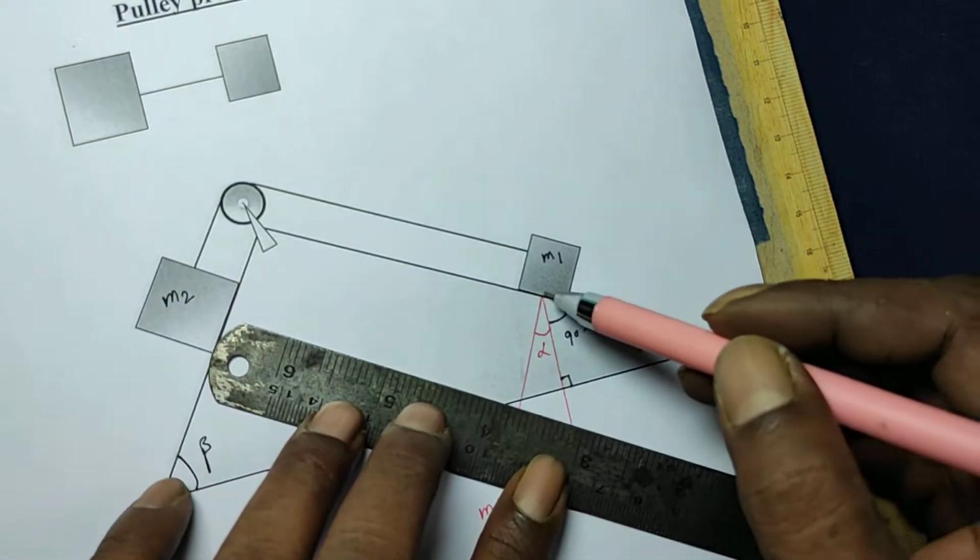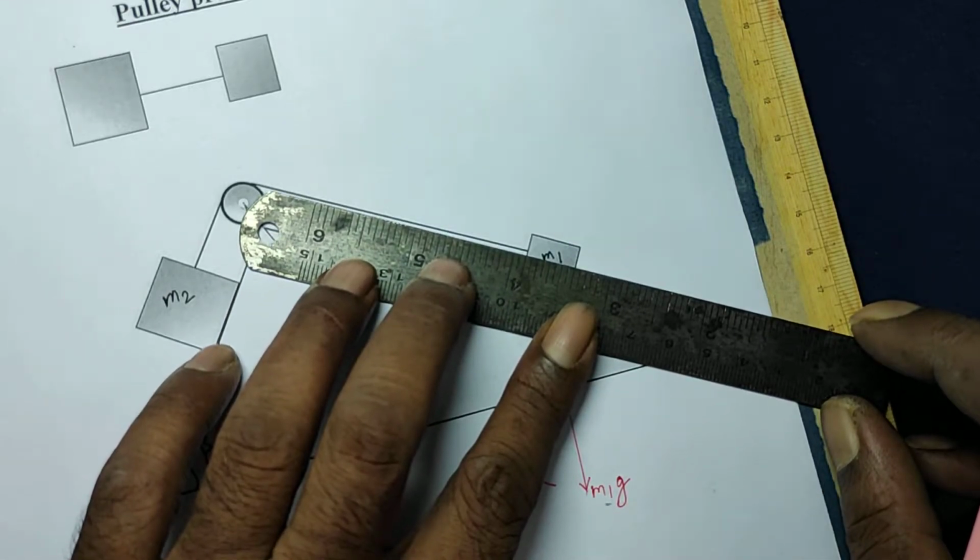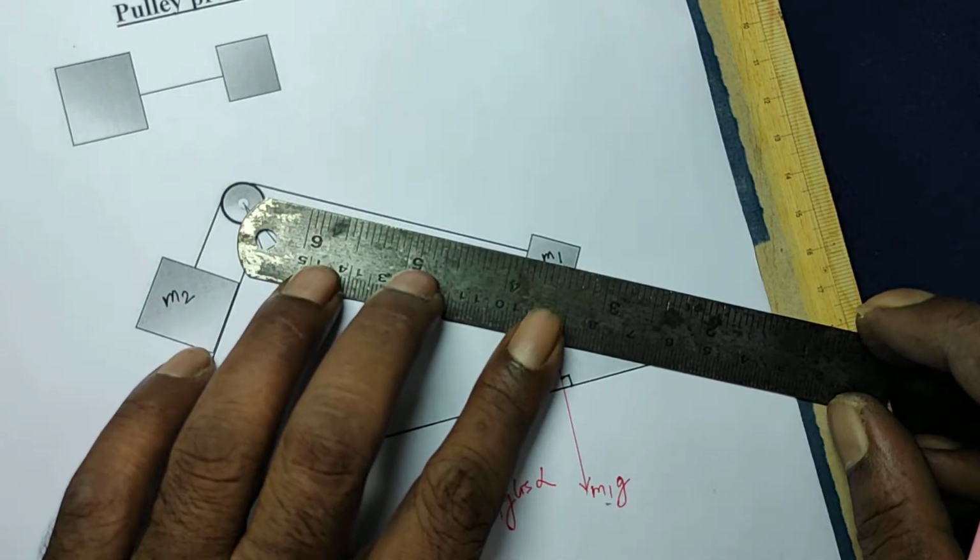And that, instead of showing here, I am showing it here. It's all right, you can show it anywhere you like.